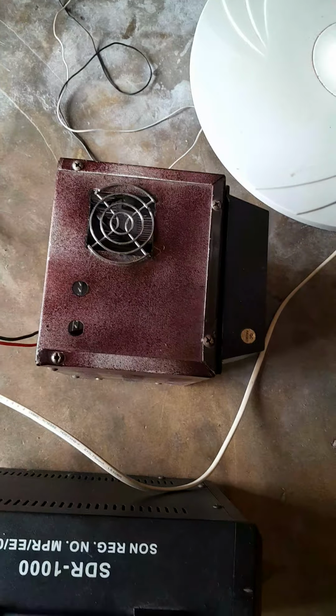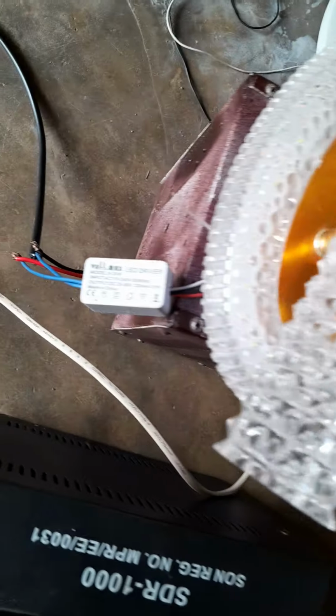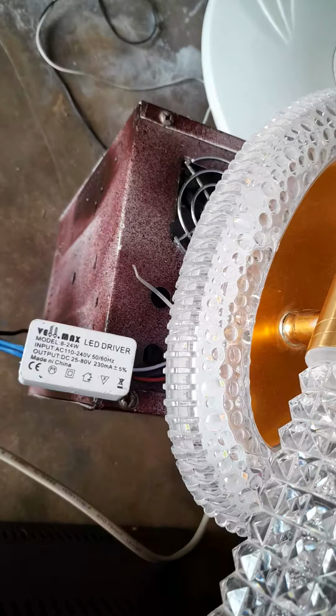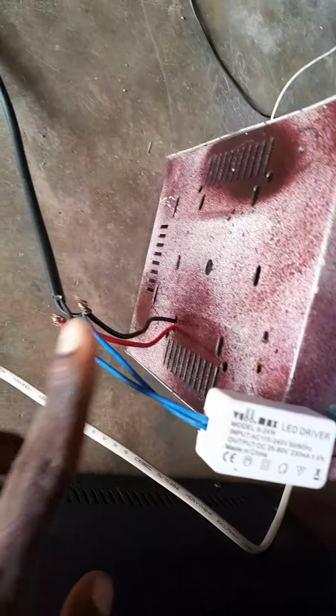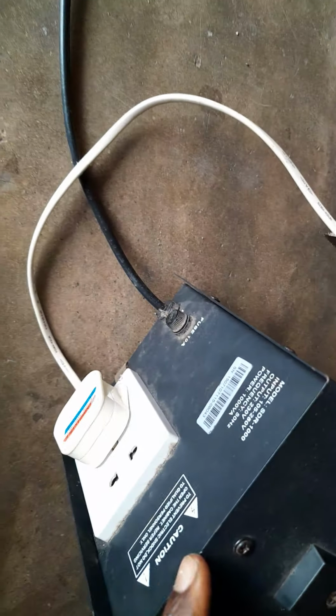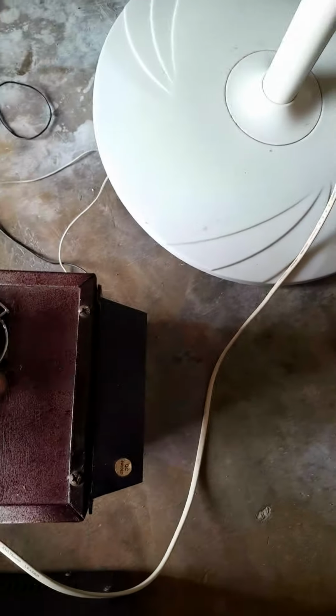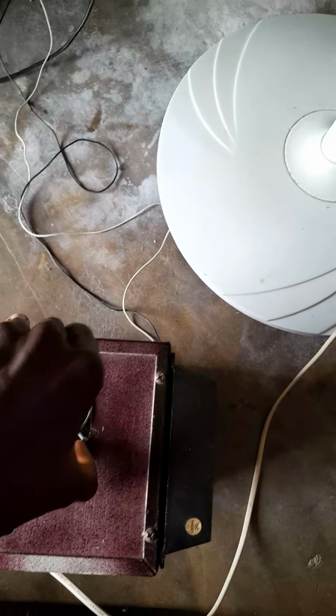This is the inverter, and then the inverter is connected to the chandelier light, the inverter, then the choke for the lighting system. Then this is the output of the inverter, and then the output goes to your stabilizer. Then this cable here is for the fan. And the inverter itself, let me just remove this.